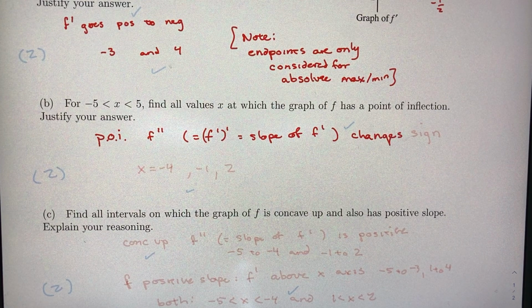And it has to change. We saw one of these recently. It has to change from positive to negative or negative to positive. It can't just change from positive to 0, for instance. All right, but that happens at x equals -4, -1, and 2.